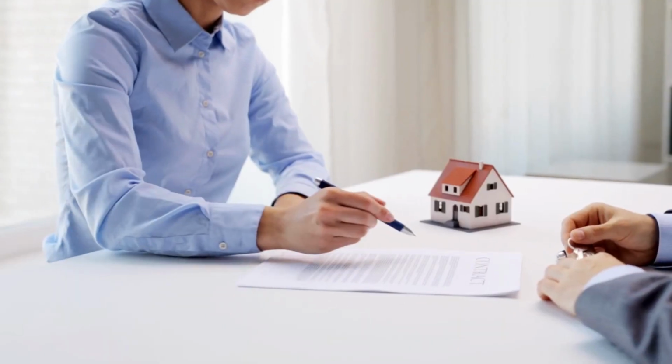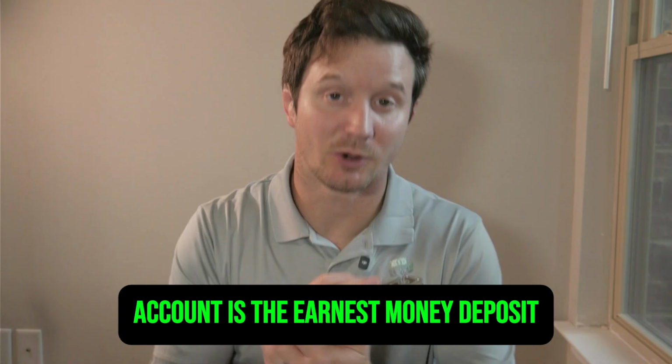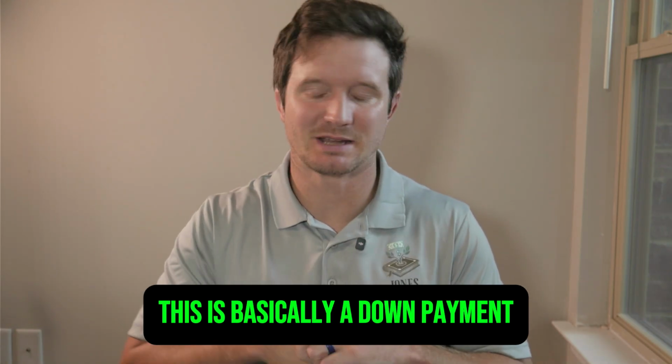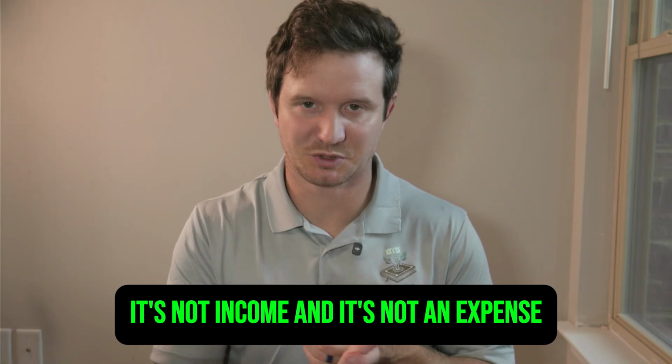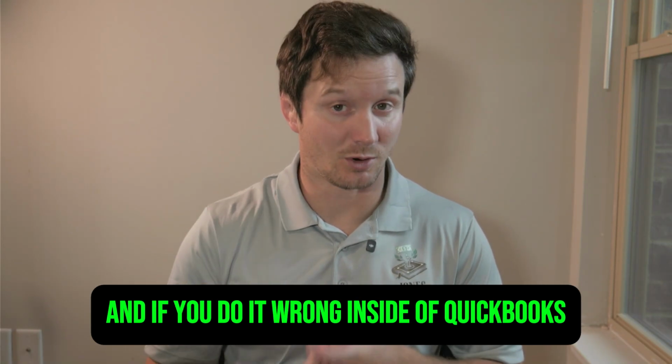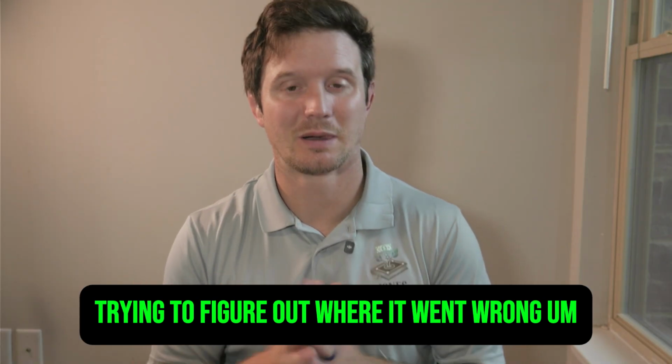When you purchase a property, the first money that comes out of your bank account is the earnest money deposit. This is basically a down payment. It's not income and it's not an expense. And if you do it wrong inside of QuickBooks, it's going to throw the numbers off and you're going to be pulling your hair out trying to figure out where it went wrong.